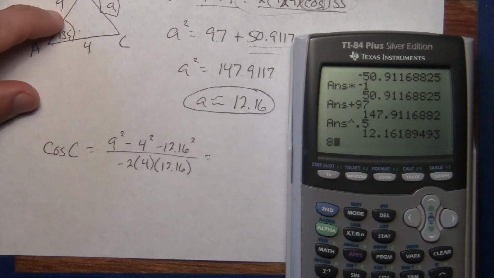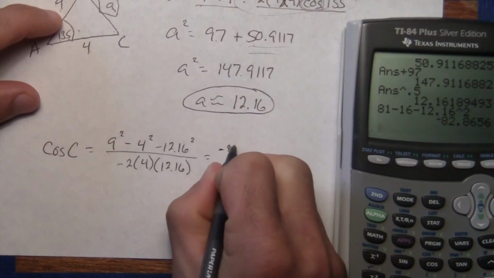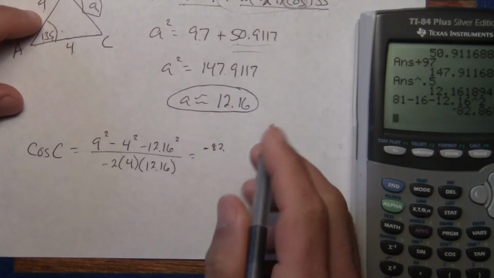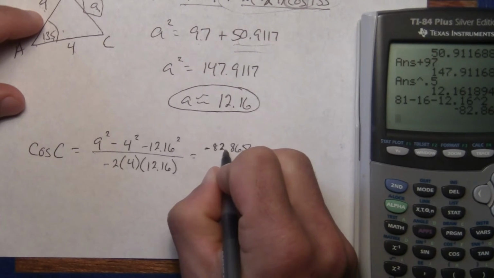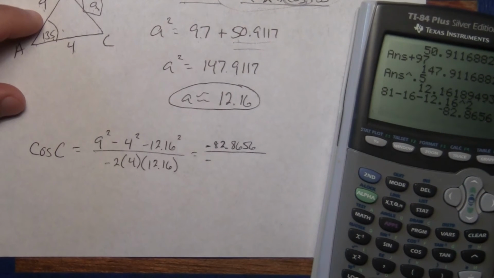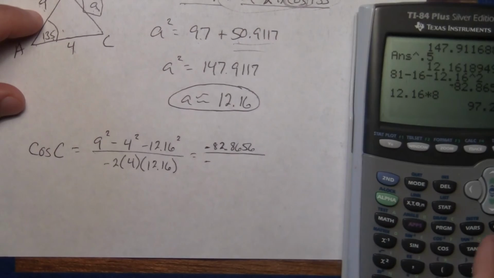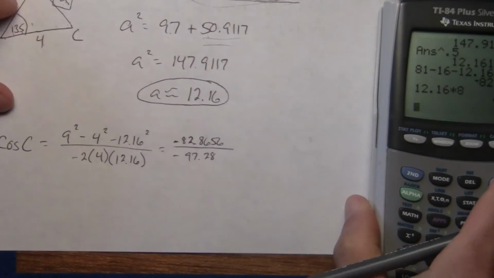So I've got 9 squared, which I know is 81, minus 16, minus 12.16 squared. Go ahead and hit enter, and it gave me negative 82.8656. Divided by, I definitely know that's a negative number, it's 12.16 times 4 times 2, and that's going to give me negative 97.28.